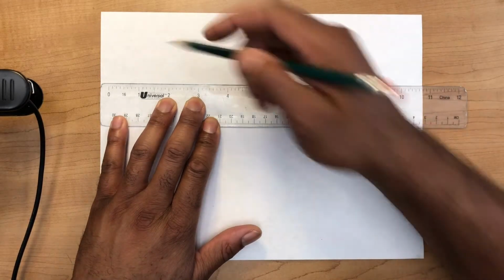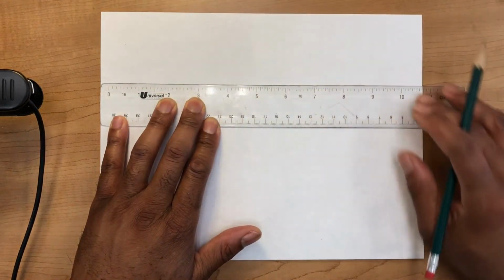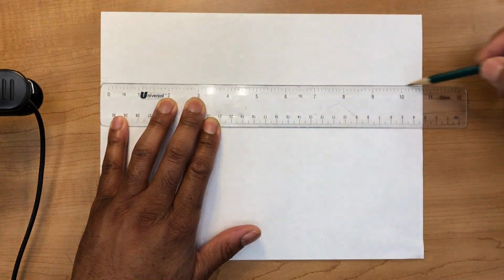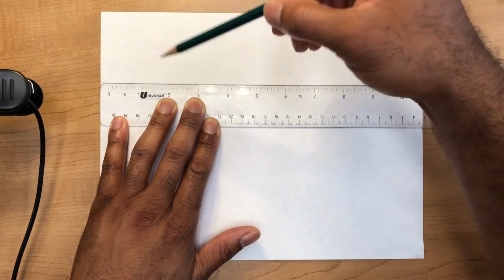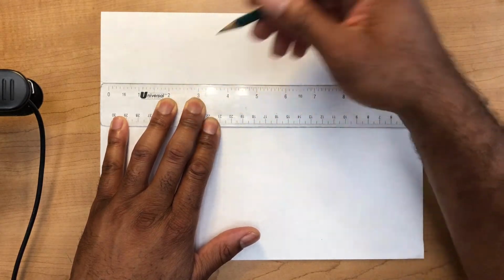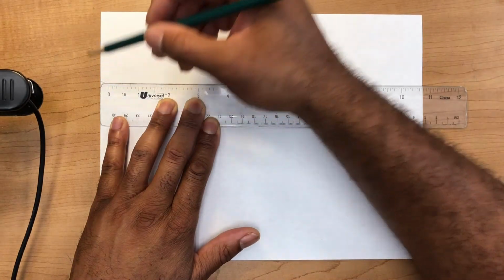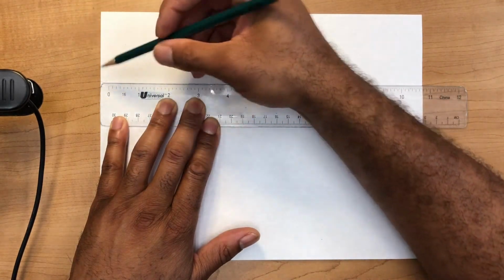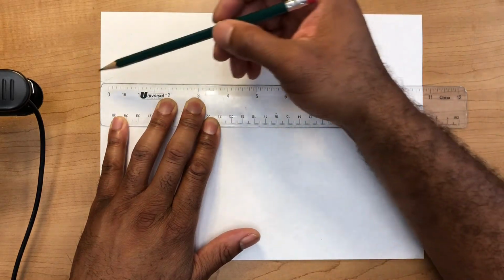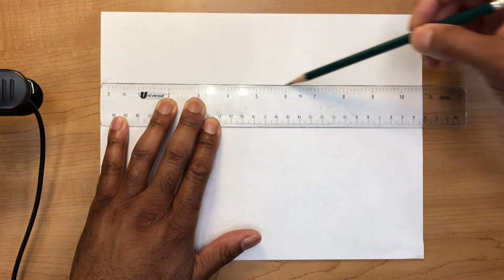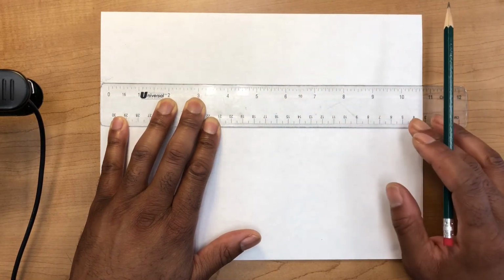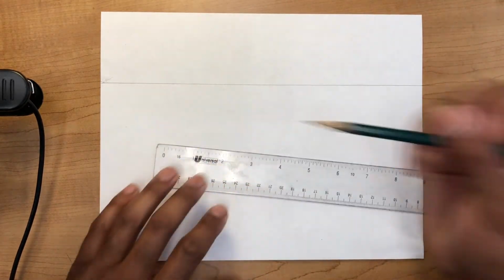It's very important that you check your measurements twice, or you check your alignment twice, to make sure that your ruler is lined up. You press down really hard on your ruler and you barely touch your pencil because you don't want your pencil to move the ruler out of the way. Going over your lines lightly more than once always helps.